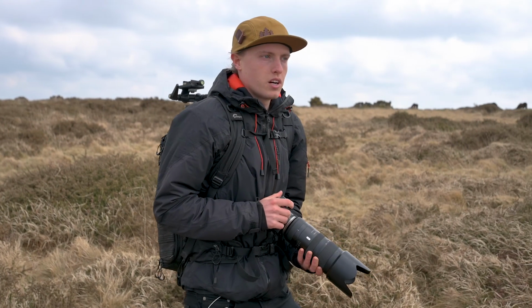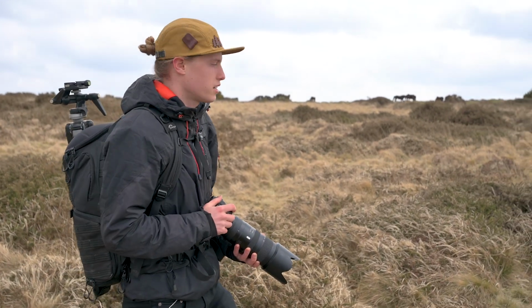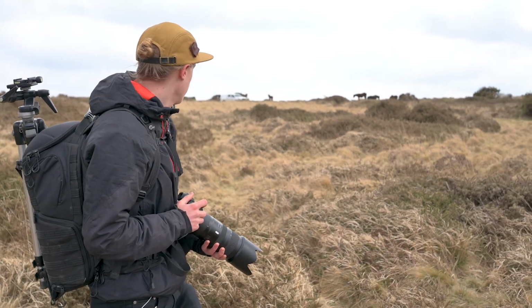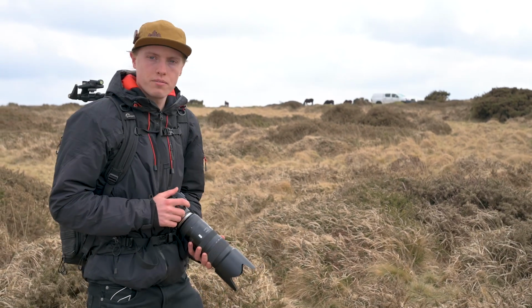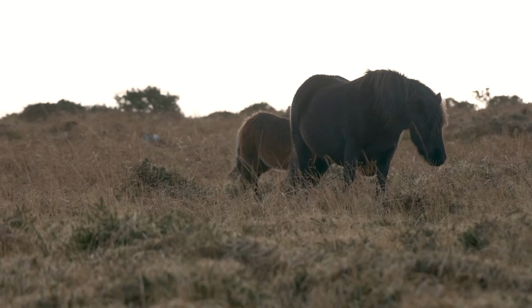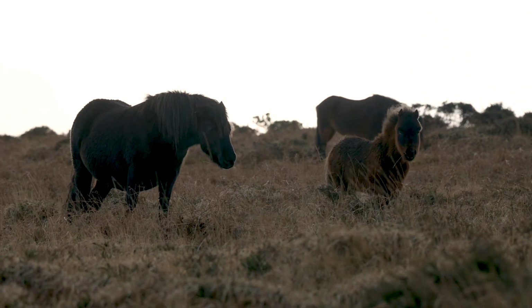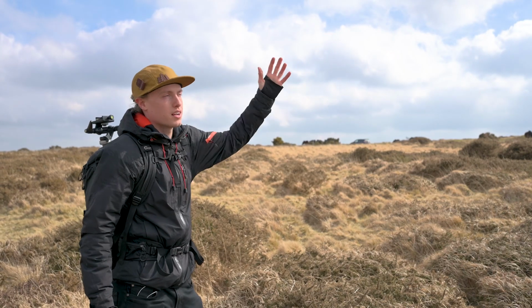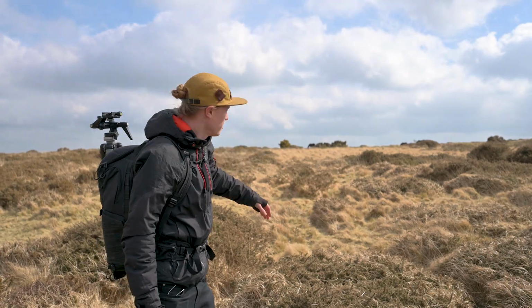So whilst we're up here on Dartmoor with the ponies, I'm going to use them to recreate another shot which I've done in the past. And the negative space in this shot can only really be described as graphic negative space, because I've got a large area of white space and then a large area of shaded ground once the clouds come back over. You've got a lot of contrast there.